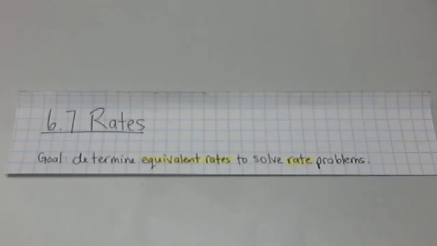V Teaches Math. And today, folks, what I thought we would do is look at a special kind of ratio. It's got a different name, and they're called rates. Rates, you'll notice that there are two sets of words that are highlighted there. There's equivalent rates, and then there is rates. The word rate means it's a comparison of two things measured in different types of units.